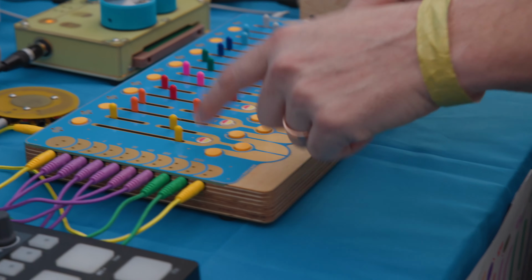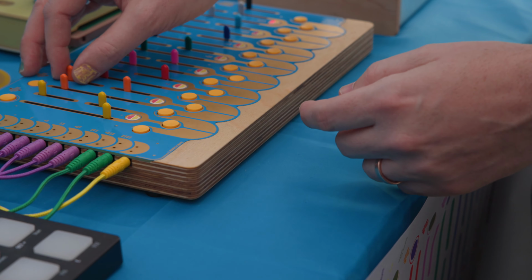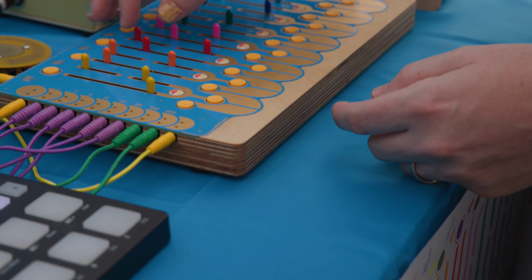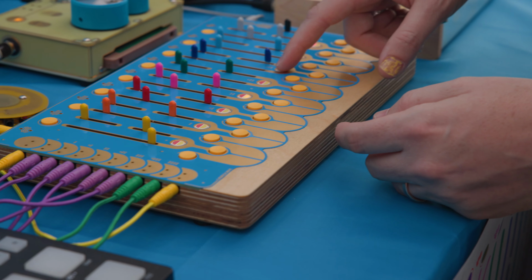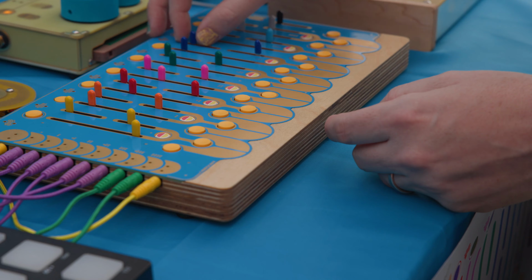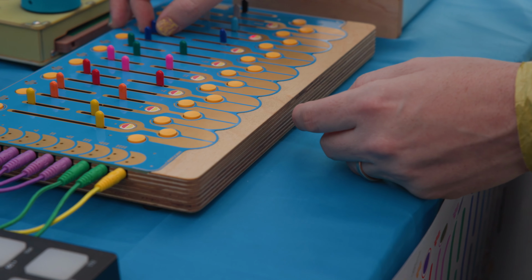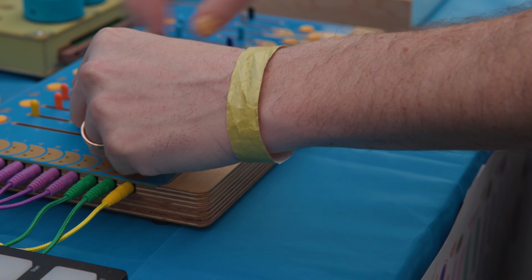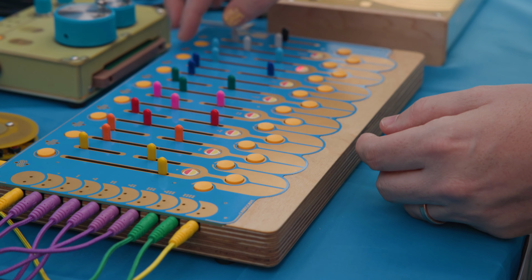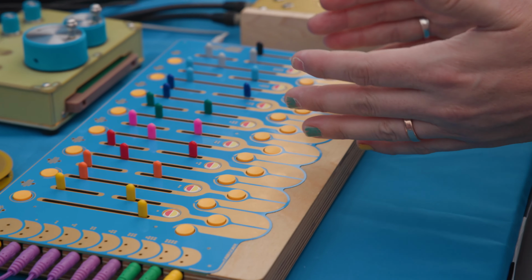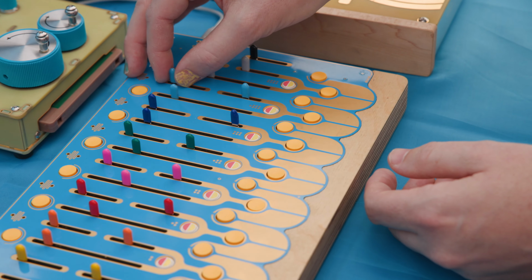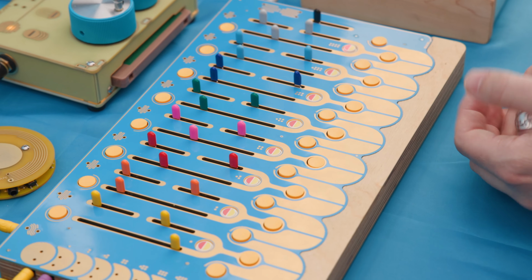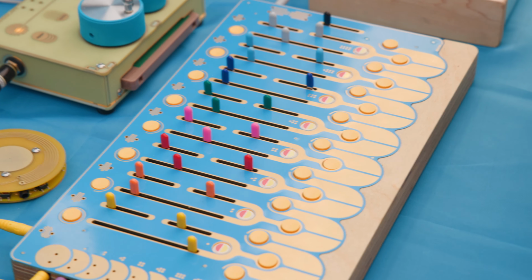If I start to unmute channels, as it gets up, the voices get a bit crazier, a bit more intense. So you get really crazy animal sounds and vocal tones that you don't normally find in synthesizers.